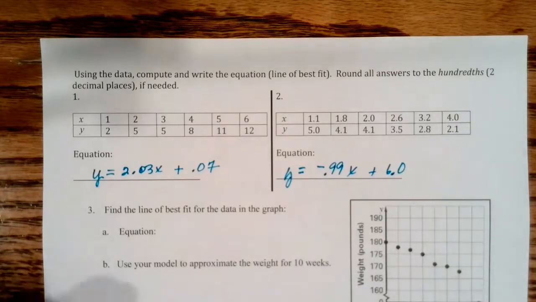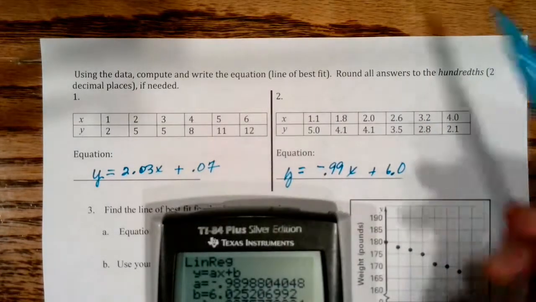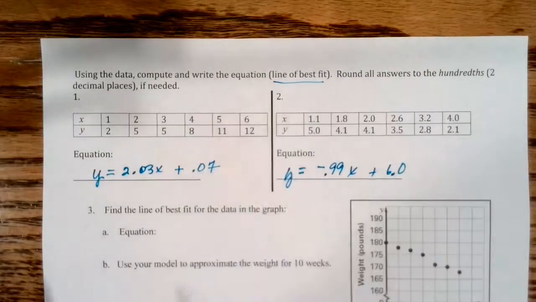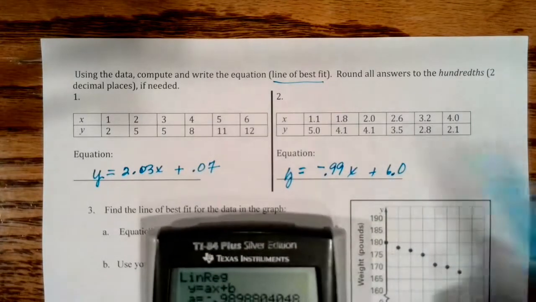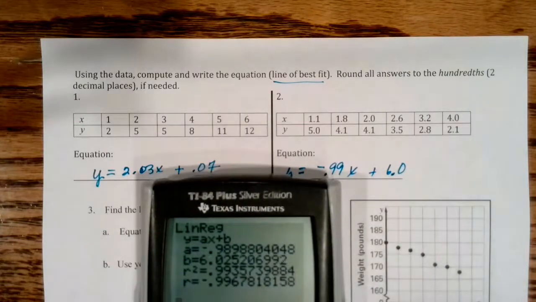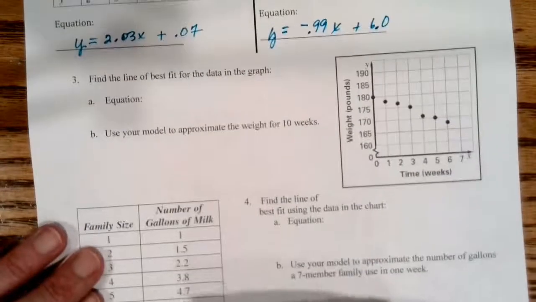All right, how did we do? I knew I only had to run the LinReg for both of these because right here it said the line of best fit, and both of those models looked linear to me when I rounded them. This most recent one had an R correlation of 99%, so that was pretty good. It was a pretty good equation. All right, moving on to 3.